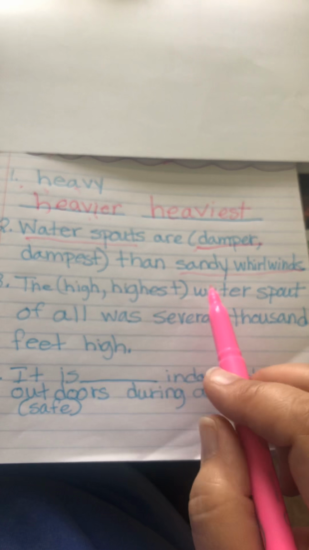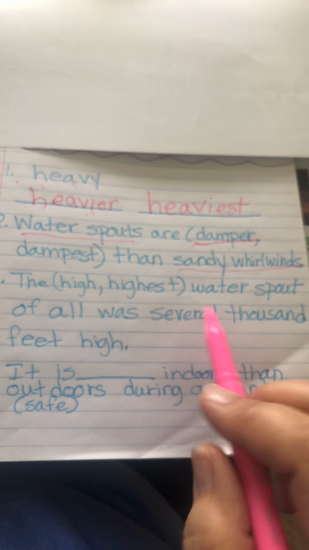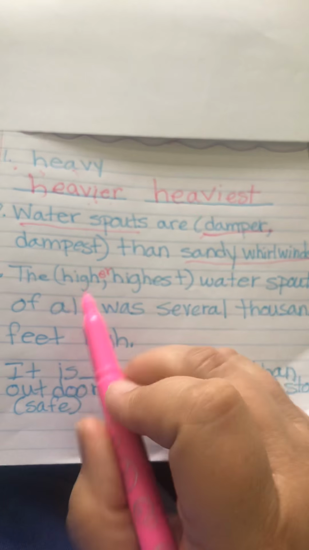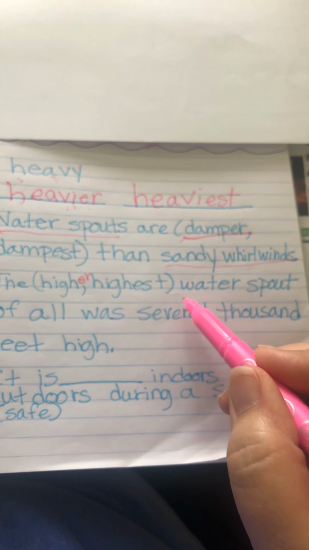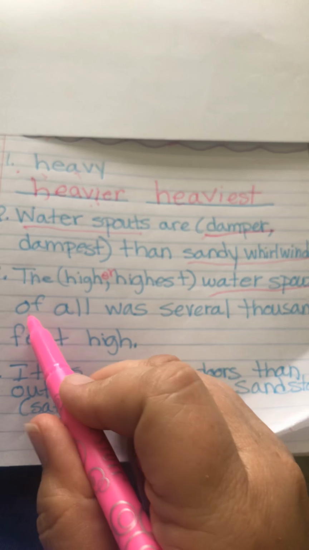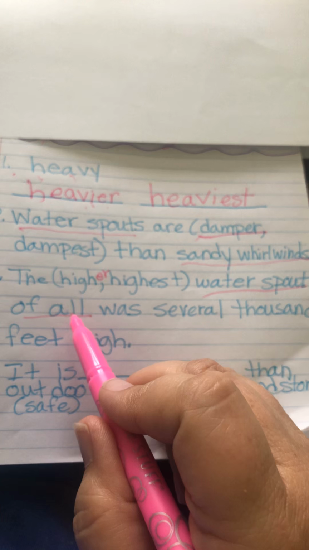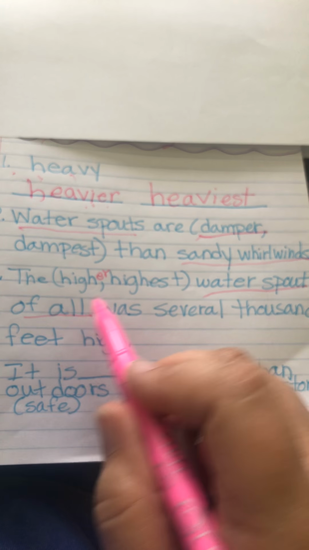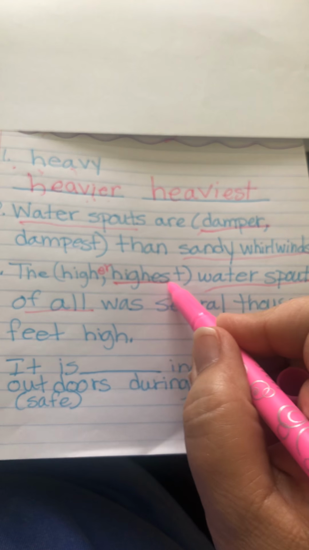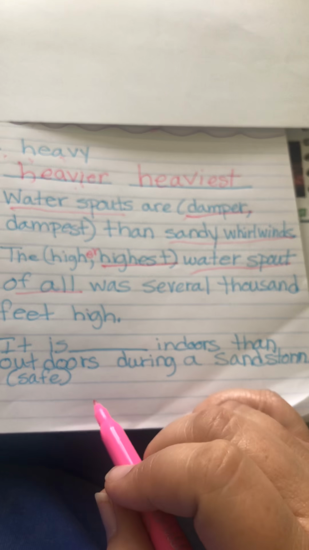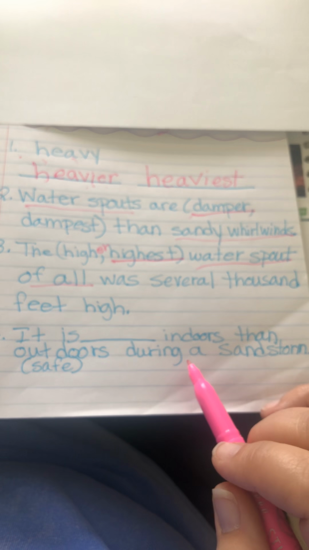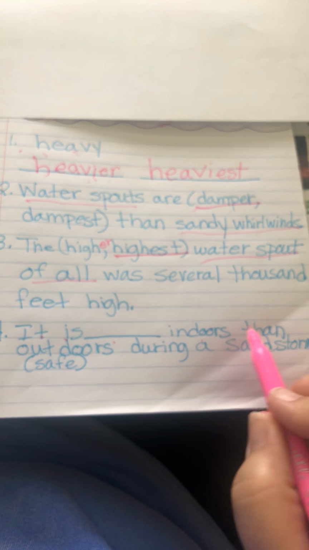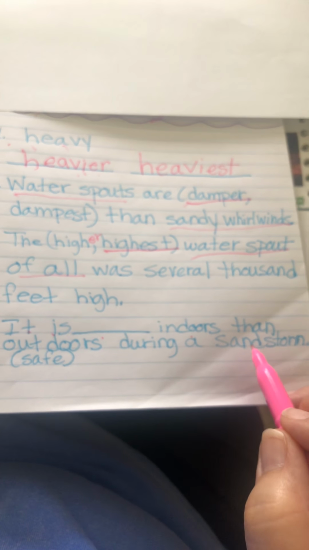The blank water spout of all was several thousand feet high. Oh, should be higher. So I'm comparing water spouts, and it says of all. So that is more than two items. Because I'm comparing the water spouts to multiple water spouts, I have to choose highest because I'm comparing more than two things.